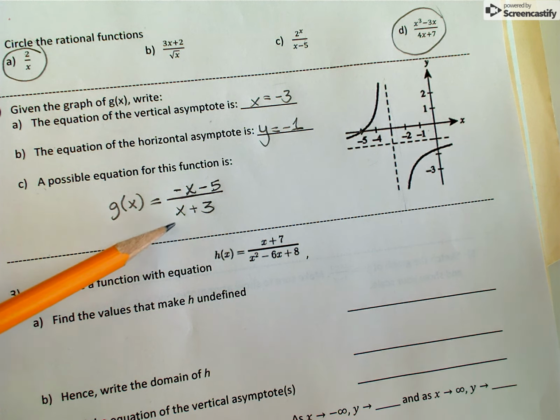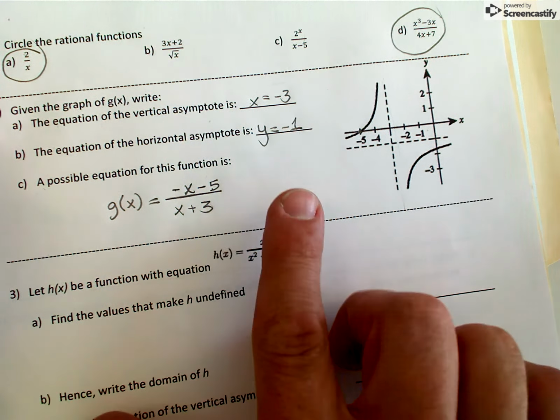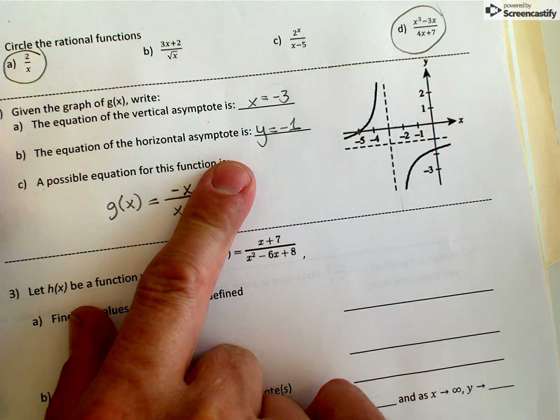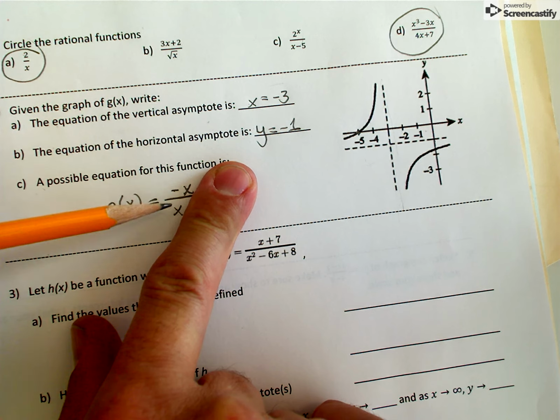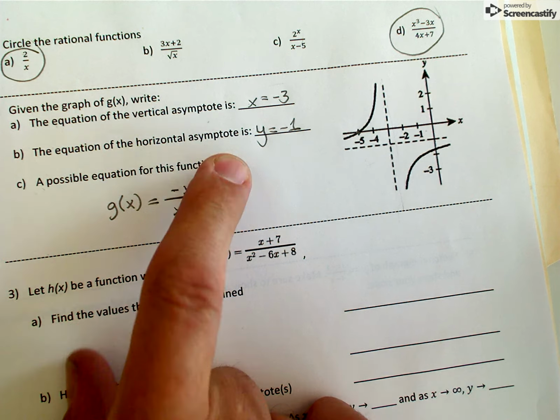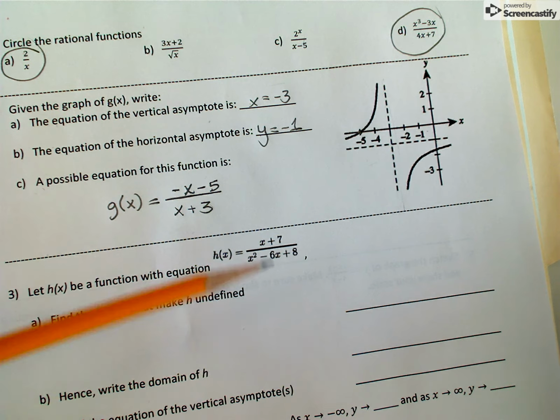So let's look at it again. First of all, there's still a vertical asymptote at x equal to -3 because that's the value that causes this function to be undefined. And when I think about the end behavior, I can ignore these small additions or subtractions, and I'm just going to think about -x divided by x, which for really big values of x is just -1. And so my horizontal asymptote is intact.